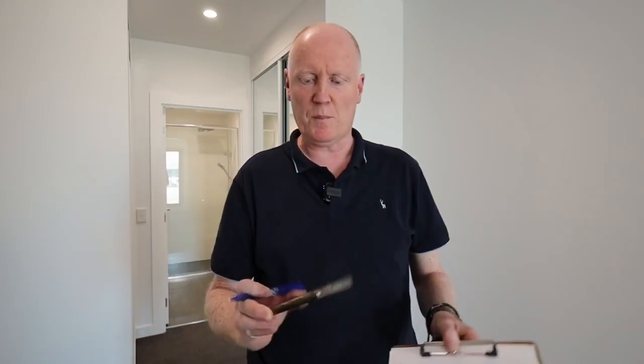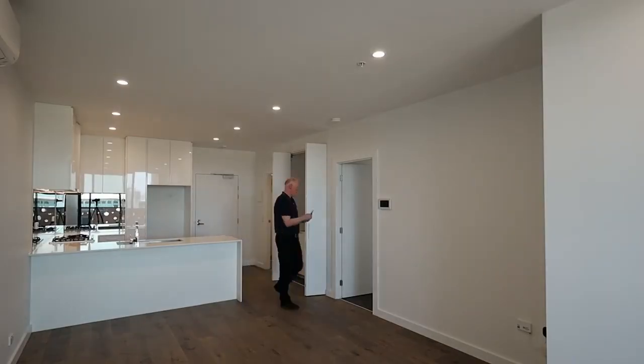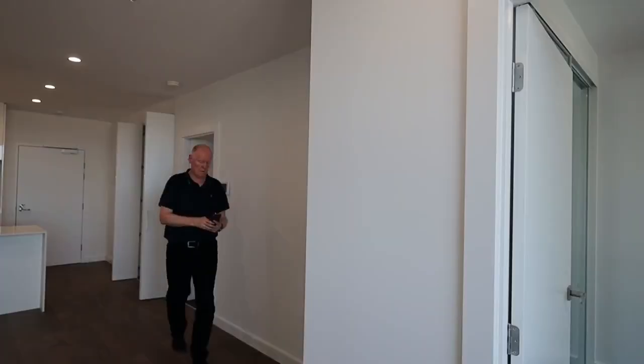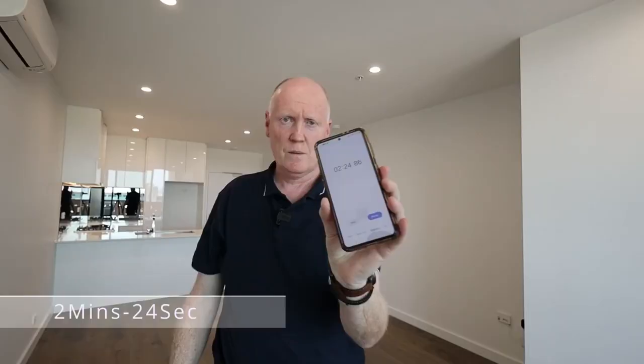Okay, it's only a small place, but 9 minutes and 45 seconds to do a floor plan. 2-bedroom place, 2 bathroom. It's only an apartment, so it didn't take very long. Let's see how long it does with CubiCasa. 2 minutes and 24 seconds. Let's see how accurate it is.